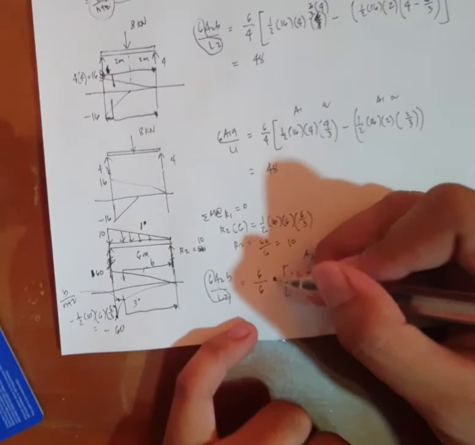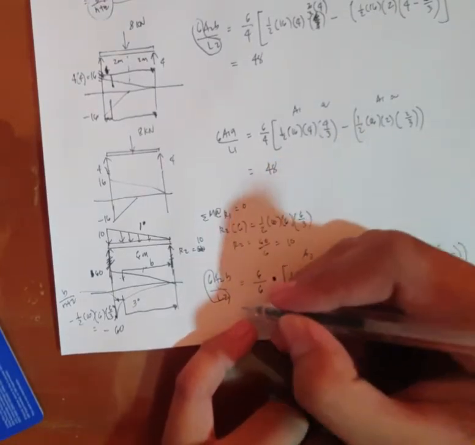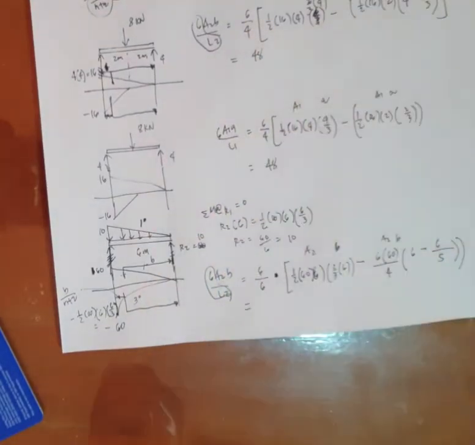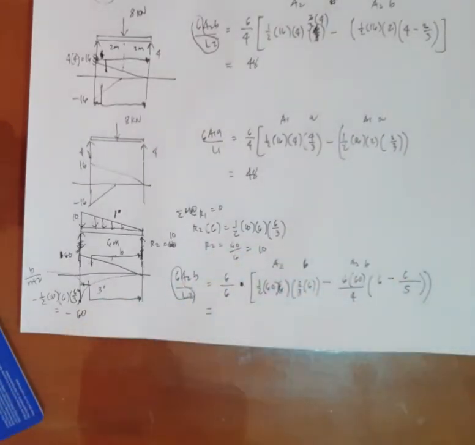Ay, naman na equals na ni. Times na siya. So, compute. 6 over 6 times 1/2 times 60 times 6 minus 6 times 60 over 4. 6 minus 6 over 5.